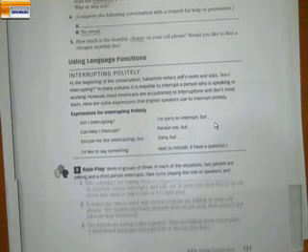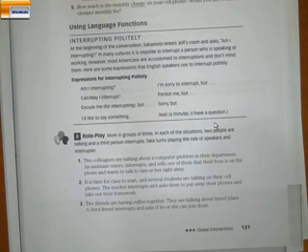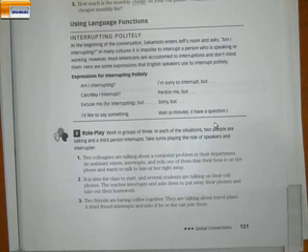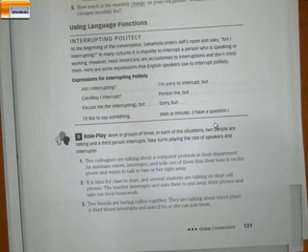All right, using language functions. We have the term interrupt, and a polite way to interrupt and not so. Here would be some polite ways. Excuse me, am I interrupting? Can I? It'd be nice even. Could I? Might I interrupt? Excuse me for interrupting, but I'd like to say something.